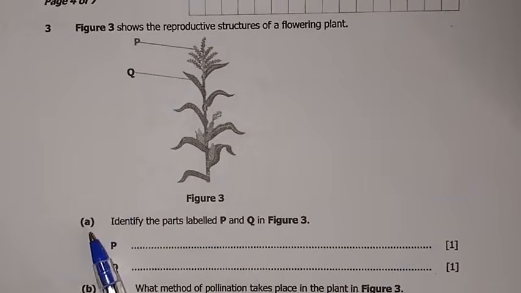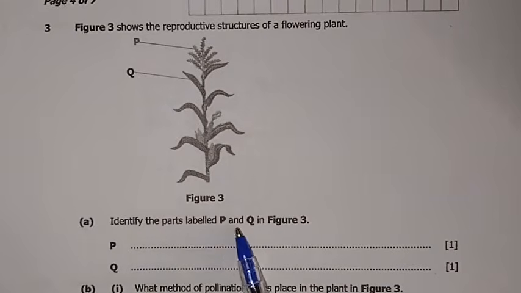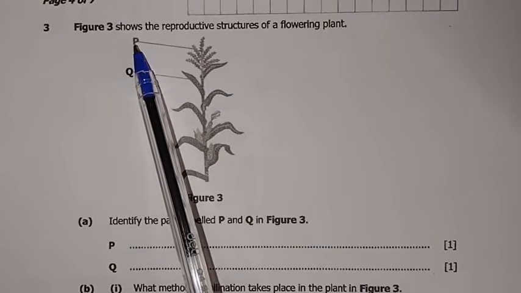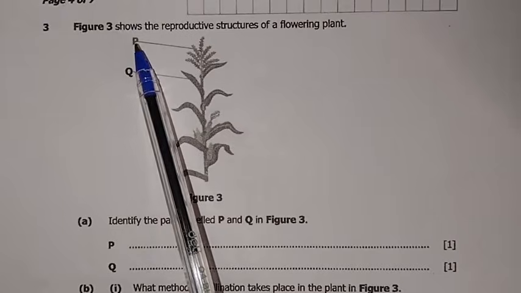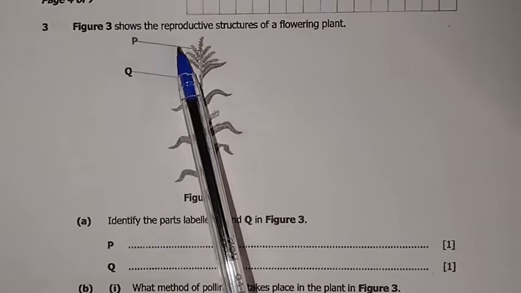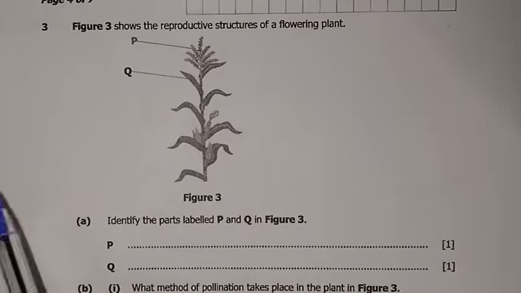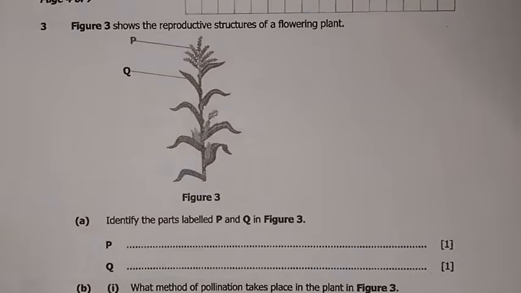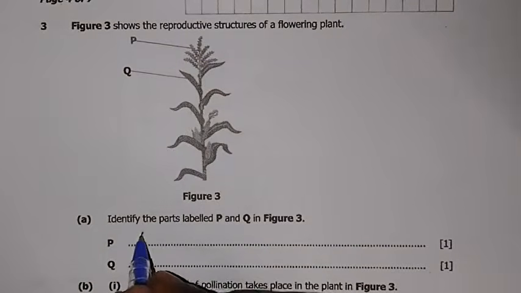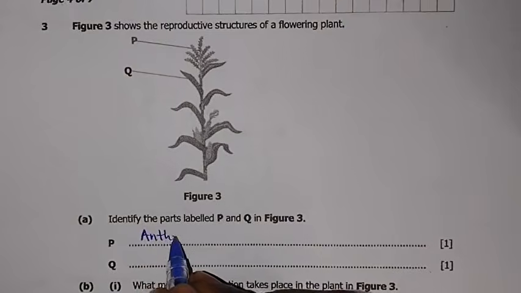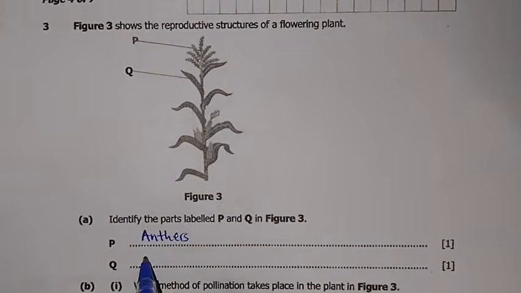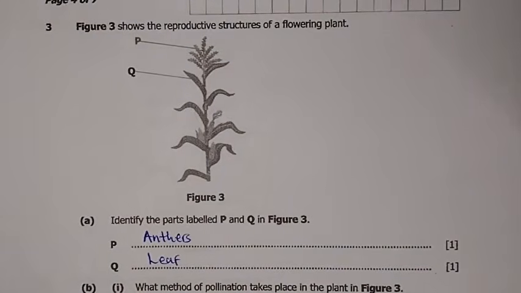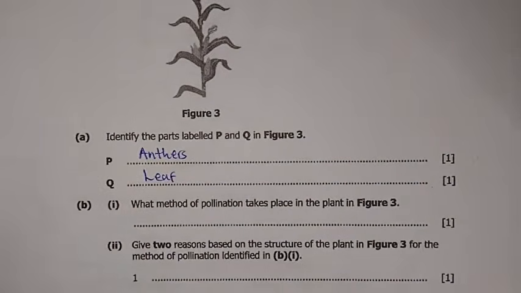Here is our question A. Identify the parts labeled P and Q in figure 3. What is the name of the part labeled Q and the part labeled P? The part labeled P, right here, these are the anthers. And the part labeled Q, this is a leaf. So here you can say part P, these are the anthers, and part Q, this is the leaf. Then we have answered our question A. Let us now move on to our next question.